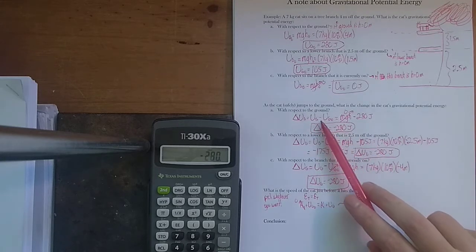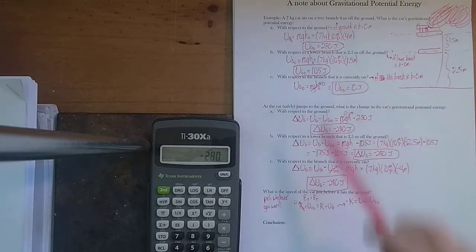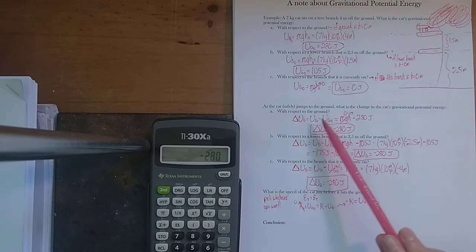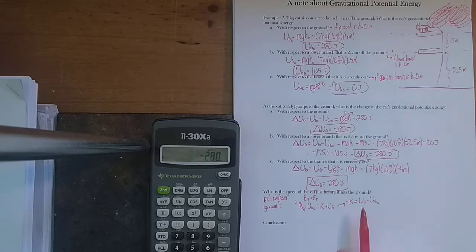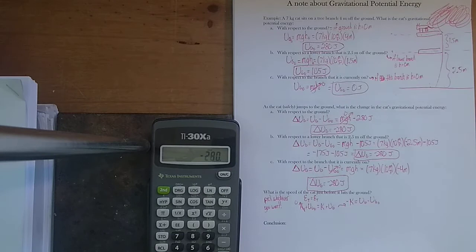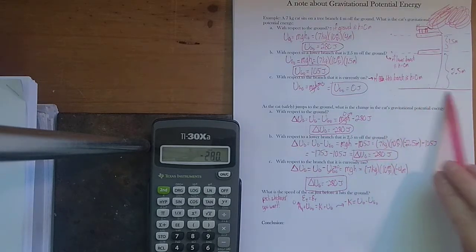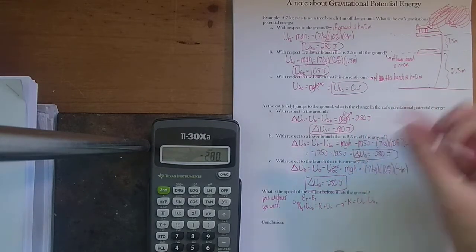But look at this. No matter what we said for our ug naught, no matter what h equals 0 line we chose, we always got the same thing. So it doesn't matter where you set h equals 0. Where would it be easiest to set it? Probably somewhere where one of these cancels out. So that's either the first option or the second option. I'm going to pick the most obvious one. Let's say that we should make the final gravitational potential energy 0. That would be like making h equals 0 down here.